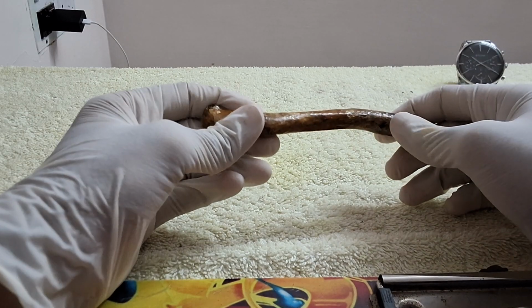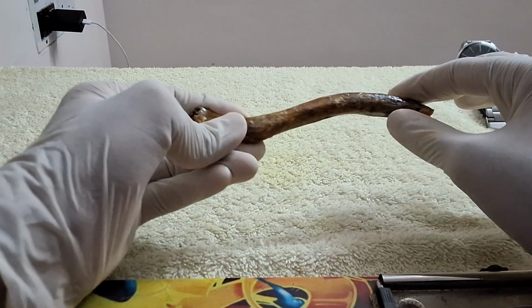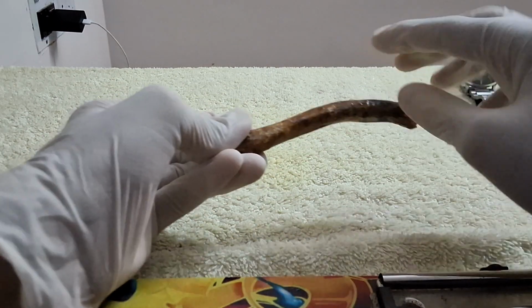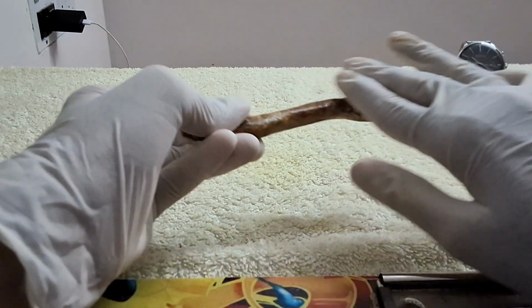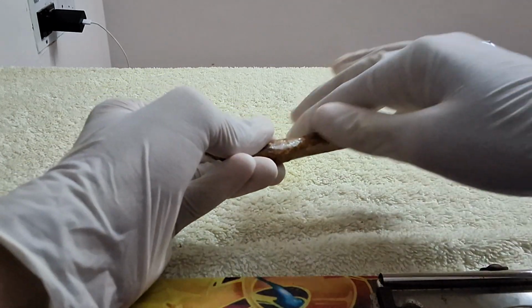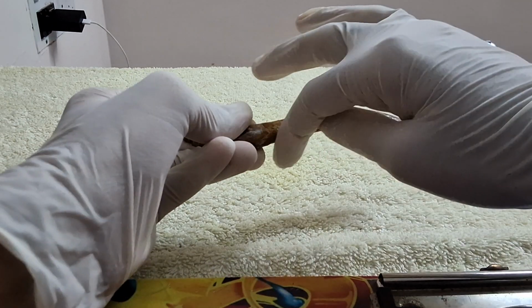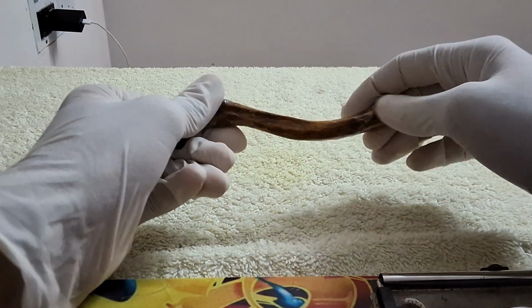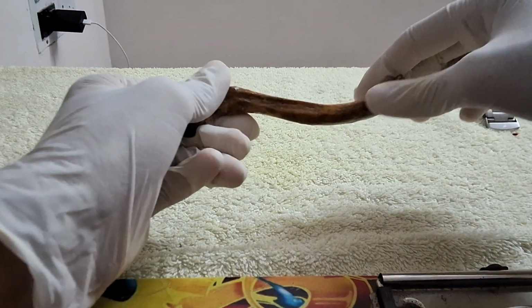Next, on the medial side you can see the four surfaces. This is the medial two-third side. This is the superior surface, anterior surface, posterior surface, and inferior surface.